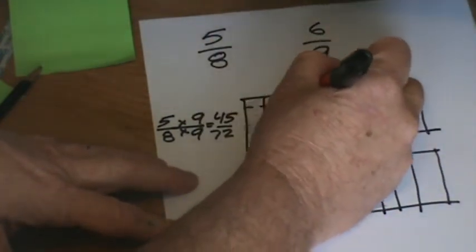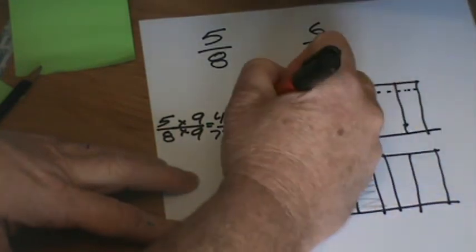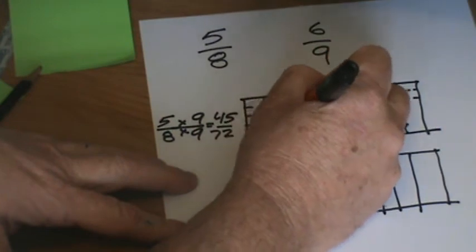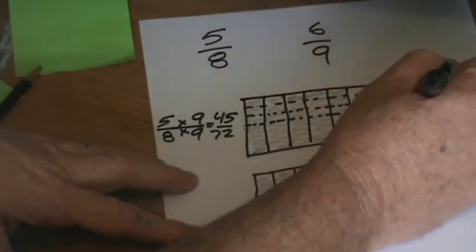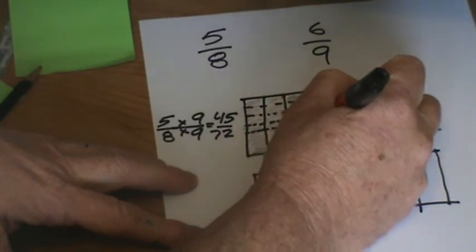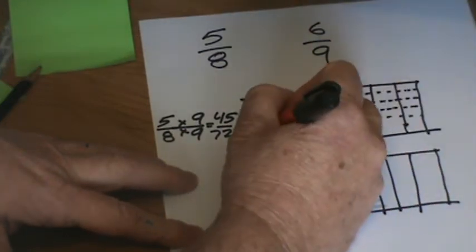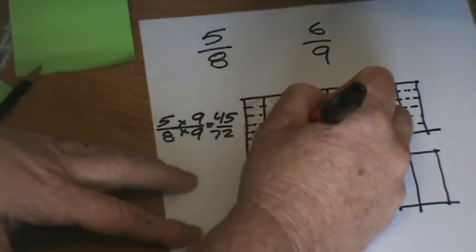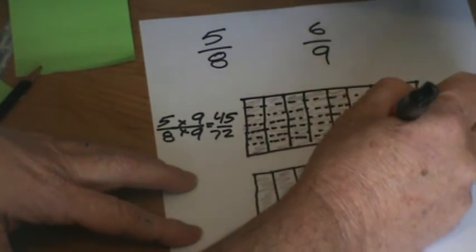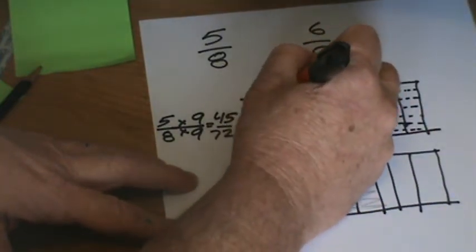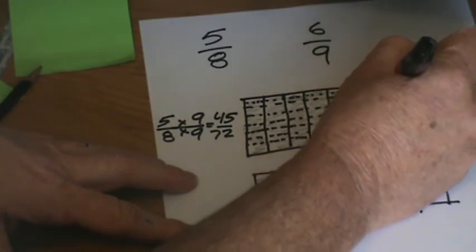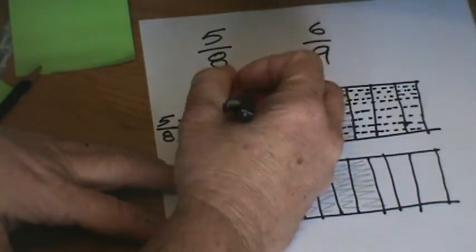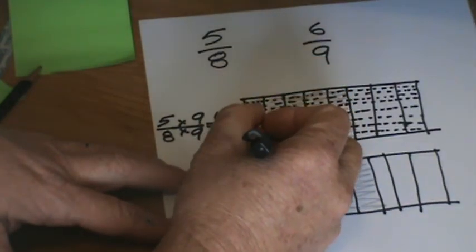And there's 1, 2, 3, 4, 5, 6, wow, this is why I made it big, 7, I'll cut this one, 8, 9. So 1, 2, 3, 4, 5, 6, 7, 8, 9.